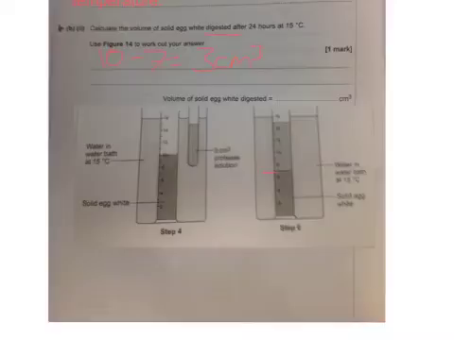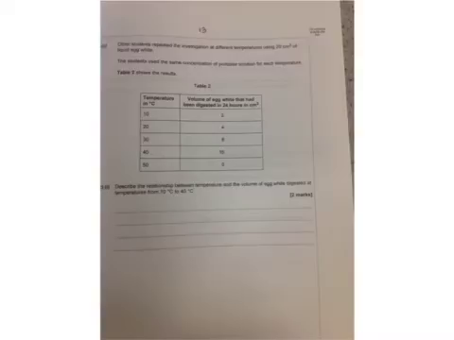A lot of people were getting mixed up, and they were just putting down 7 instead. They were just reading it straight off the actual results that were down here. You've got to look into it in a bit more detail. So look at the starting amount, finishing amount, what's happened to that amount that's disappeared. It has been digested. Okay, next page.